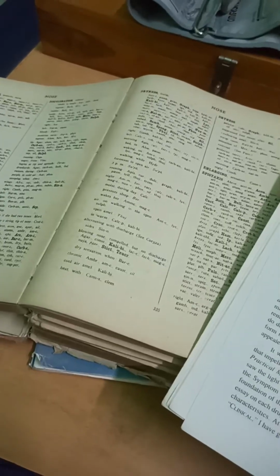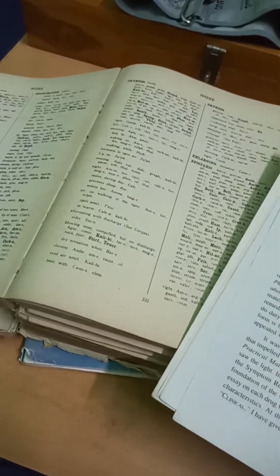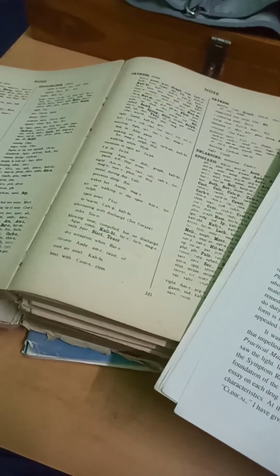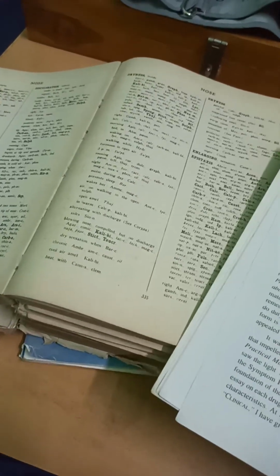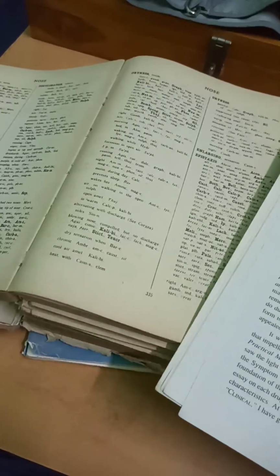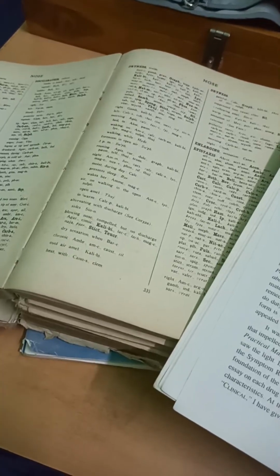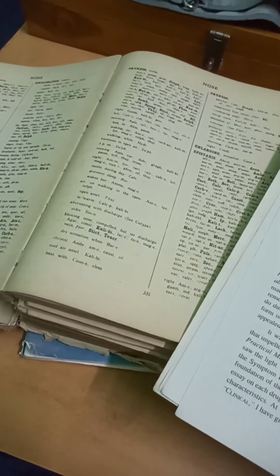It has been a source of very great satisfaction to me that the work was immediately recognized on its appearance by those best able to judge as filling a place that had long remained unoccupied.